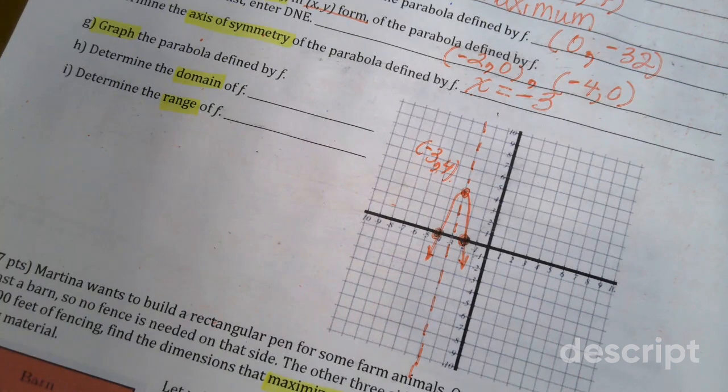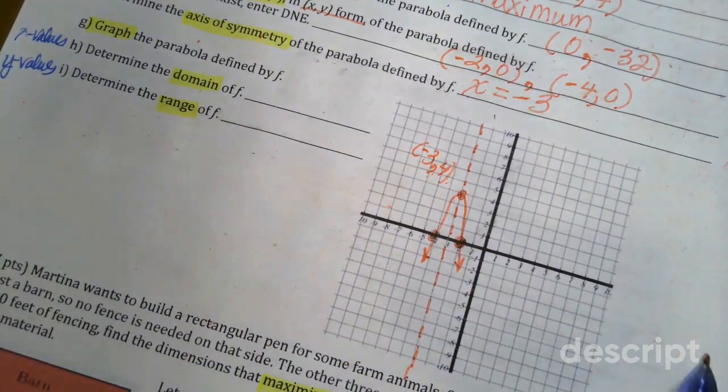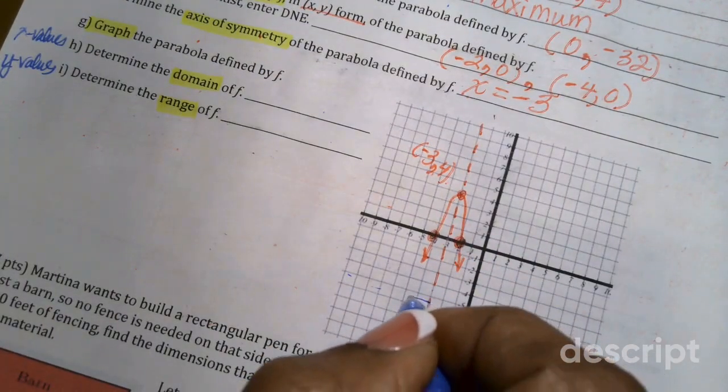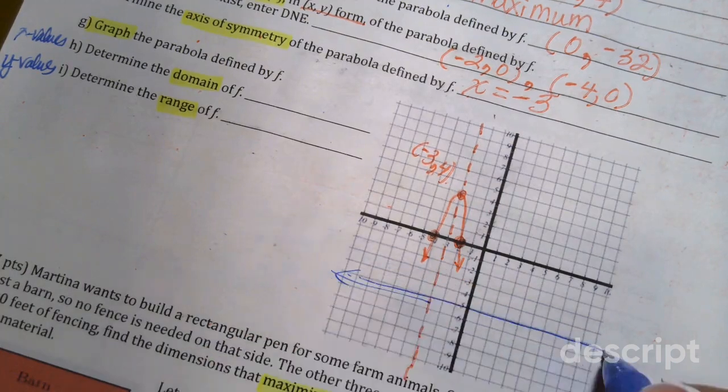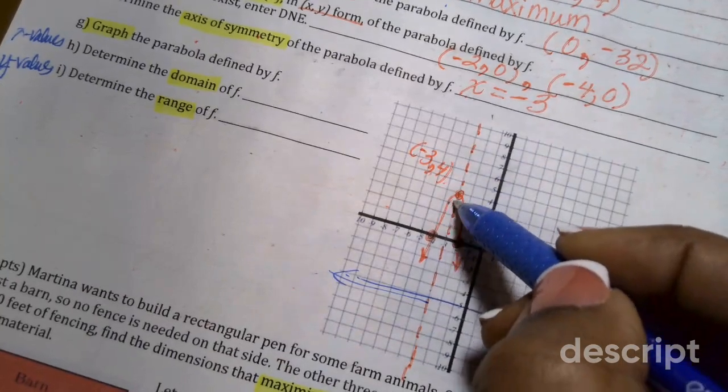So, domain deals with the x values, and range deals with the y values. So as we look over the x-axis, the graph exists everywhere, looking across. I'm going to exaggerate the effect.